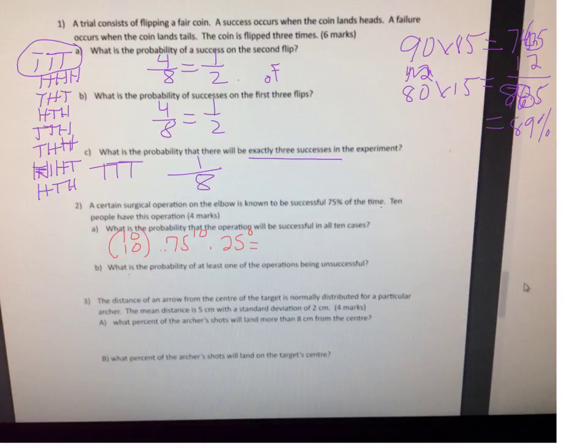It's easier if you do 1 minus the probability of 0, because if it's not 0, it's at least 1. I hope that makes sense. So we found the probability of 0 here, right? So if you take that answer and go 1 minus that answer, then you'll get the probability of at least 1 not being successful.